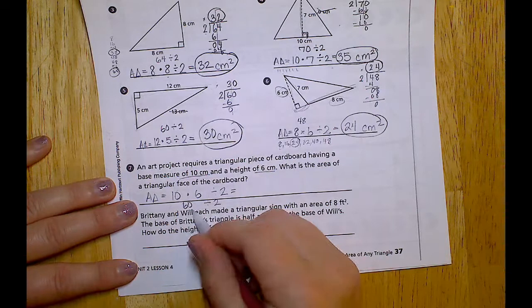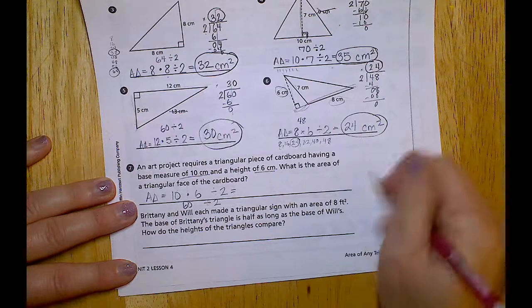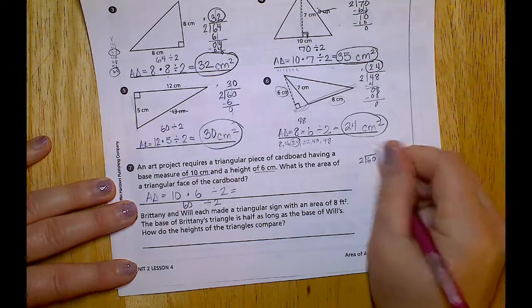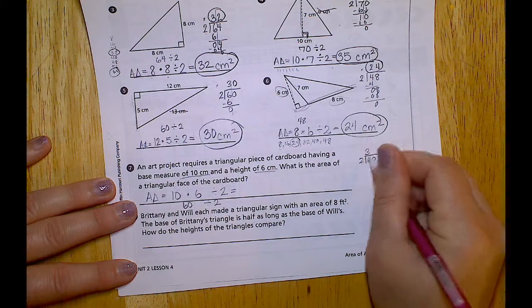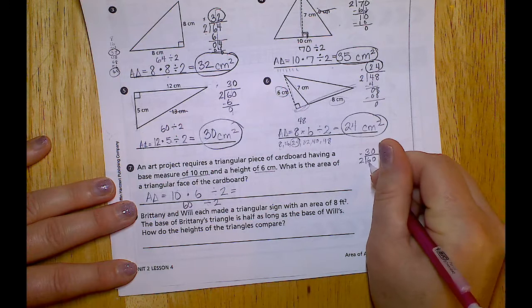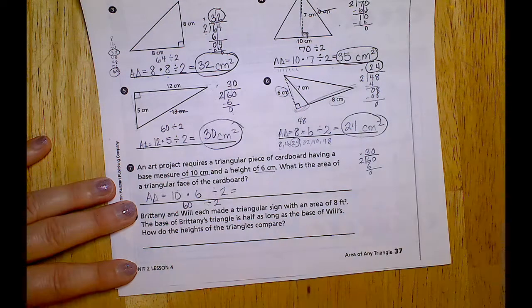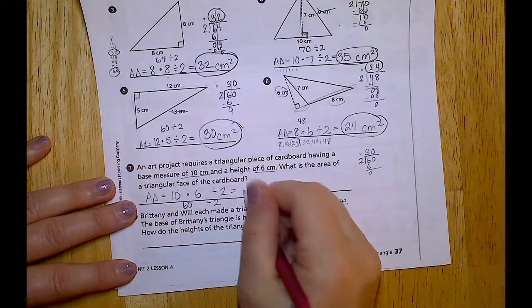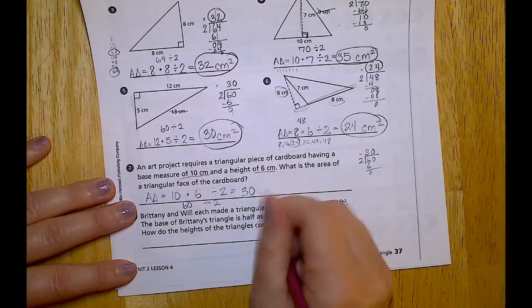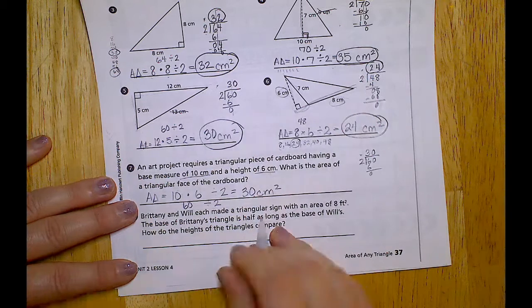So half of 60. If I wanted to do that over here, I could take 60 divided by 2. 2 goes into 6 3 times. 2 goes into 0 0 times. And don't forget, you can't just write 30. You have to write centimeters squared.